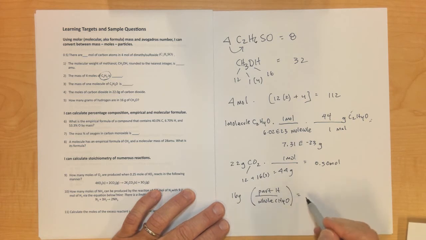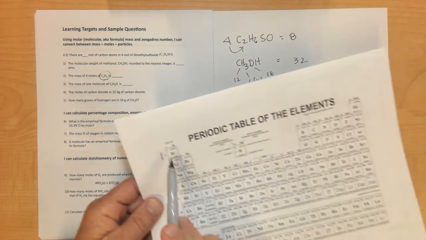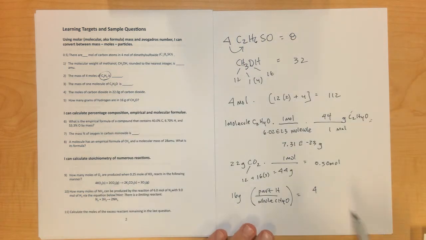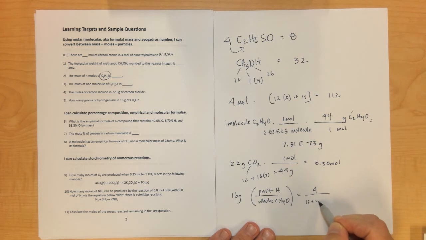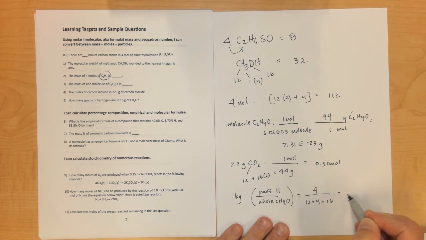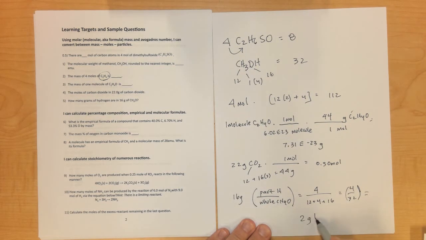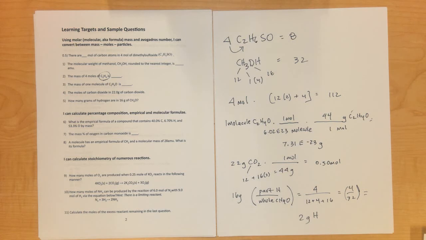And so the part that's hydrogen is 4, because hydrogen is 1 on the periodic table. And then you have to add up the whole thing on the periodic table, which is 12 for carbon, 4 for the 4 hydrogens, and 16 for the oxygen. So that's 32. So 4 divided by 32 times 16 ends up with 2 grams of hydrogen inside of there.